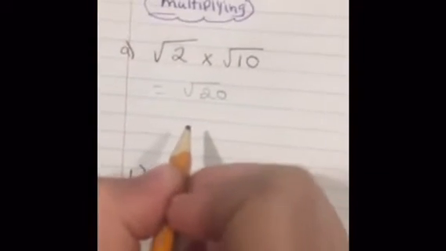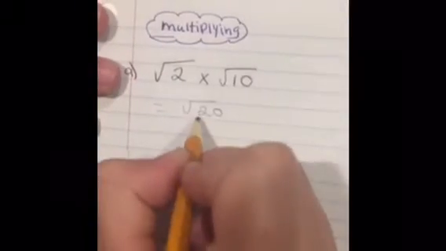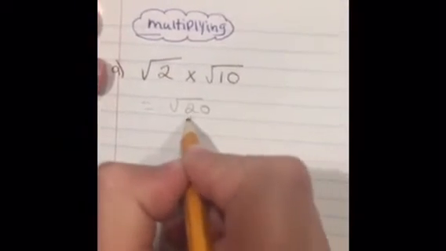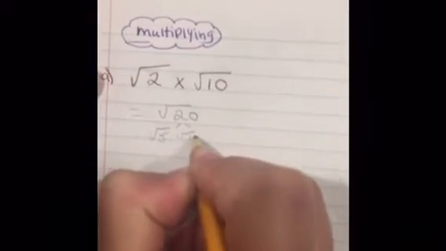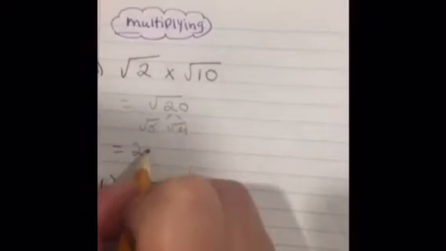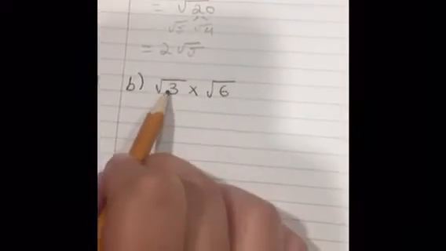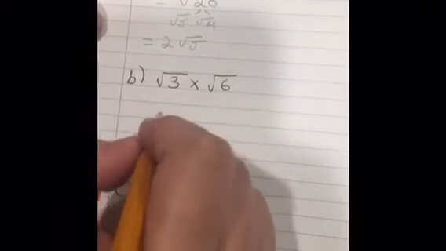Okay, so now we are going to do multiplication. So square root 2 times square root 10. So we're just going to do 2 times 10, which is 20. So we're going to end up with square root 20. And remember, 20 can be simplified to square root 5 and square root 4. So the square root of 4 is 2, and 5 cannot be square rooted, so it's just going to be 2 square root 5.